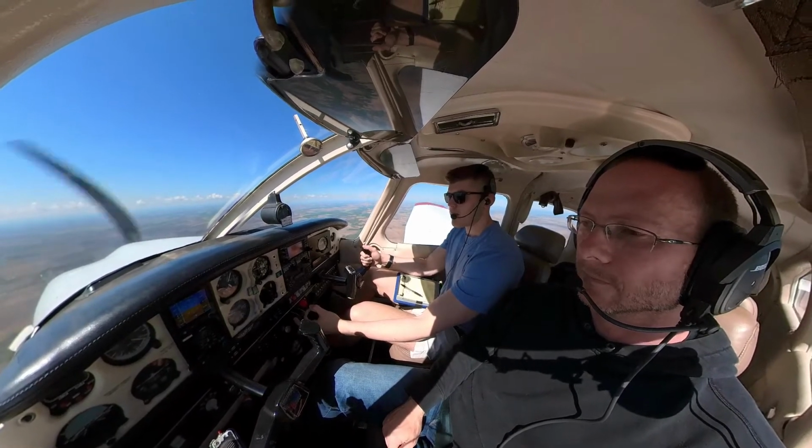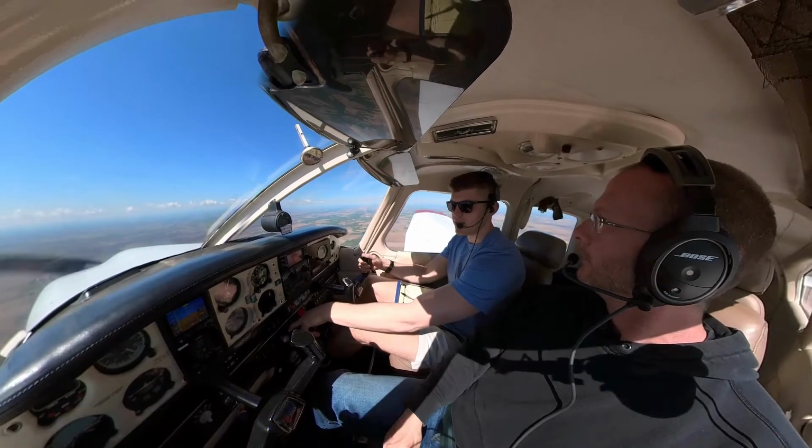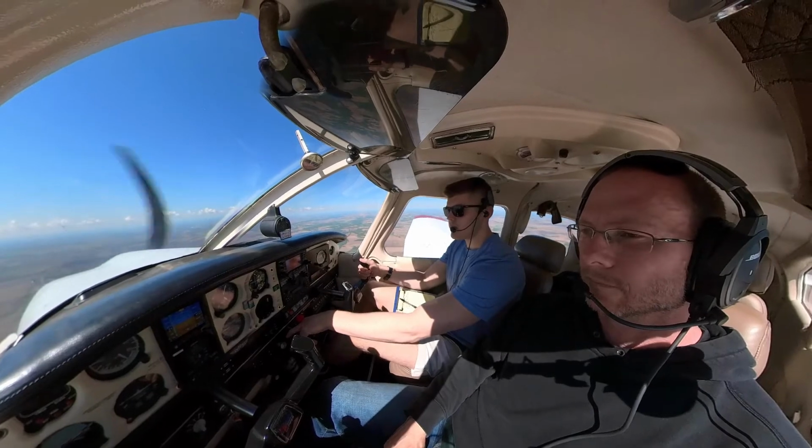Cougar 82, turn right, heading 290. As long as you do it in the same order every time, it becomes a lot easier. As long as you're not jumbling things up. 82-290, and then I just confirm RNAV runway 31.